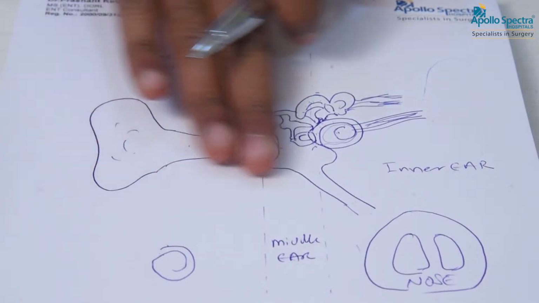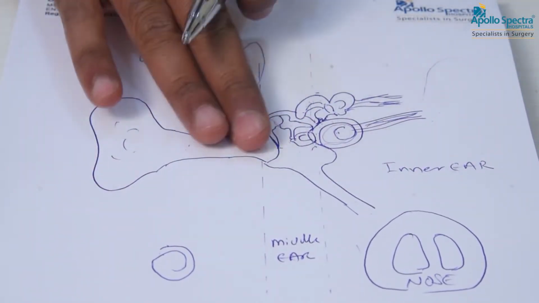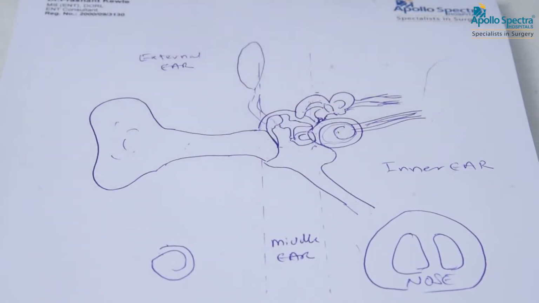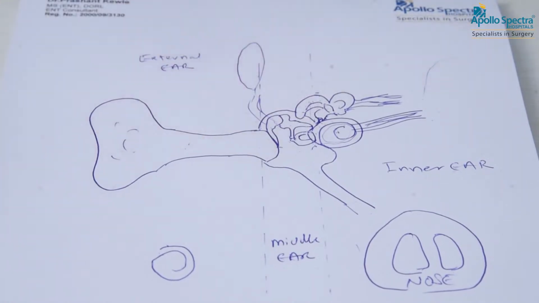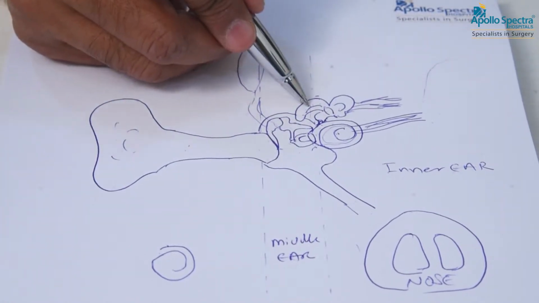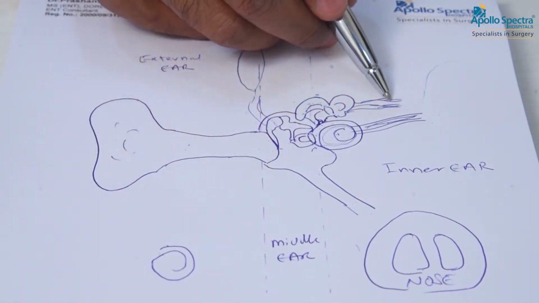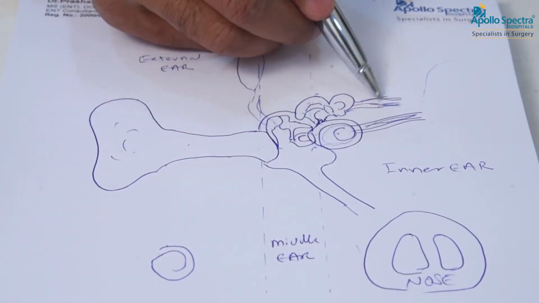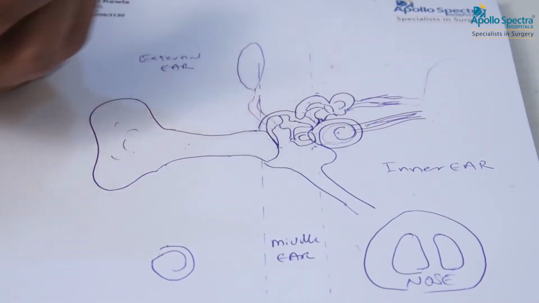Now, this is one mechanism or one function of the ear, that is hearing. What is the other mechanism or what is the other function of the ear? See this small structure here, it is called balance system. Now, this balance system is also in the inner ear, and this balance nerve goes along with the hearing nerve into the brain. So, what is this balance system all about?